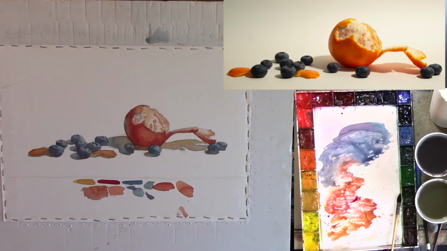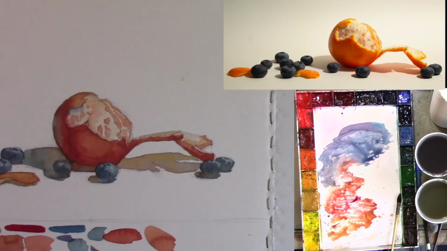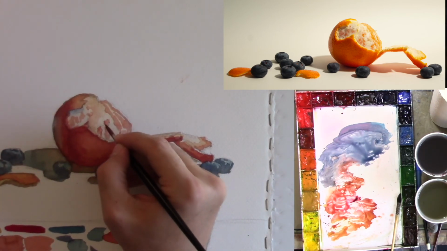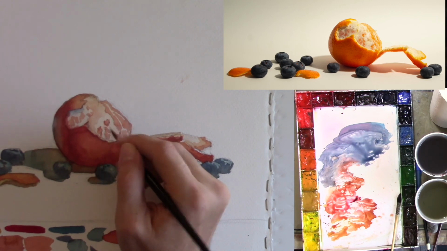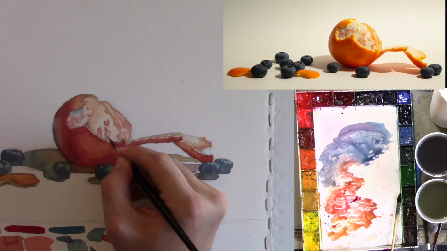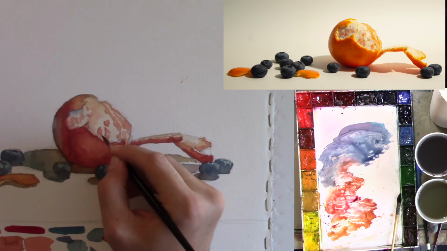I'm going to zoom in so you can see what I'm doing a little bit more. I have a concentrated amount on the end of this brush. I'm using the sable round brush.